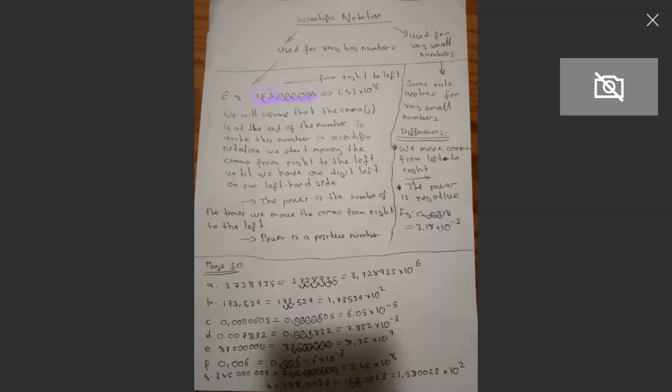So, as you can see, guys, the comma is here, right? So I'm going to start from here until I have one digit on my left-hand side. So, from here, 1, 2, 3. Now if you look at 3, guys, 3 is on my left-hand side, right? So I'm going to stop here. The same rule applies here. When I stop here, I'm going to write the number without zeros. So I stopped after 3. So my number is 3.18. Ignore the zeros. 3.18 times 10 to the power of negative 3.